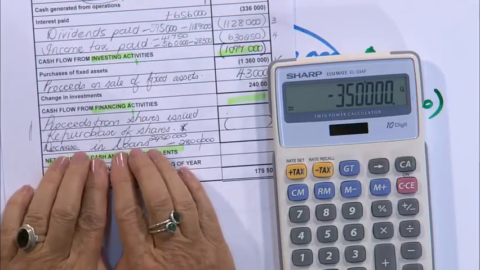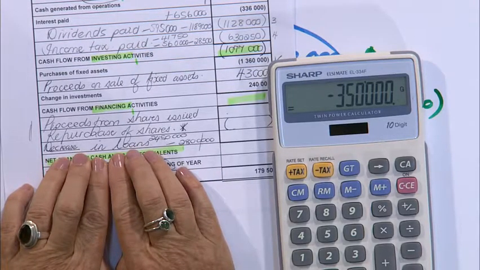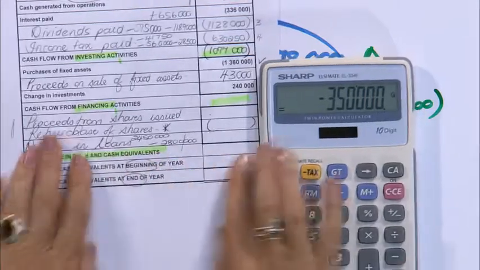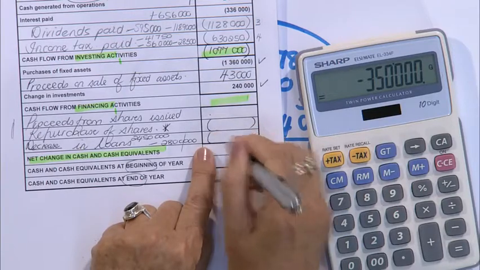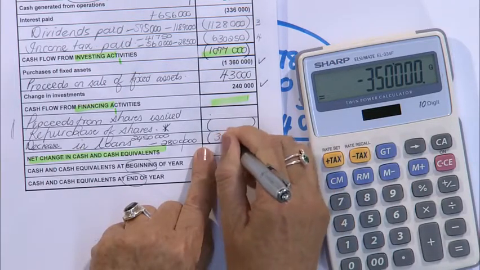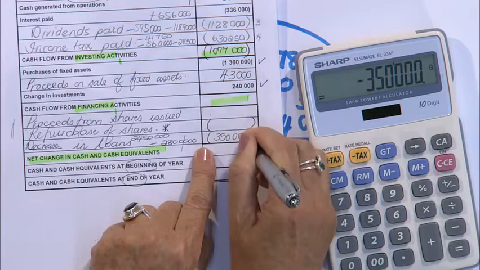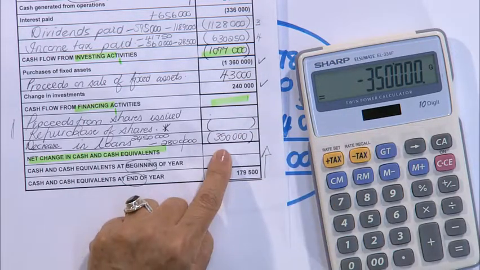You want that loan to go down, but it costs you money. And once you realize that your loan went down, you want to know, what happened to my cash? The only way you can decrease your loan is by paying. So I've got a cash outflow of 350,000 Rand.